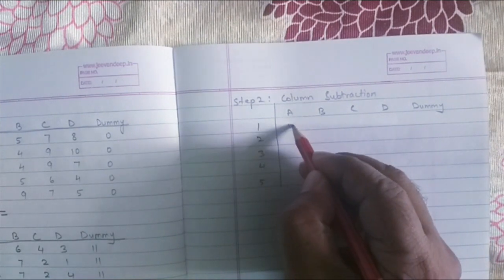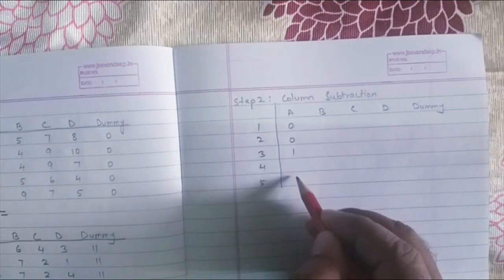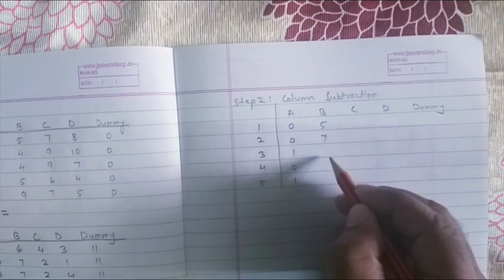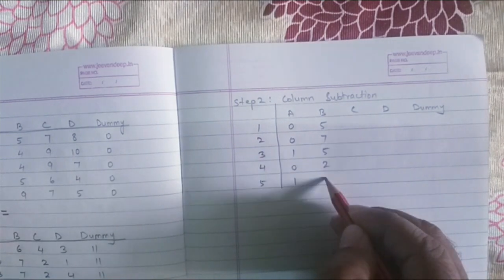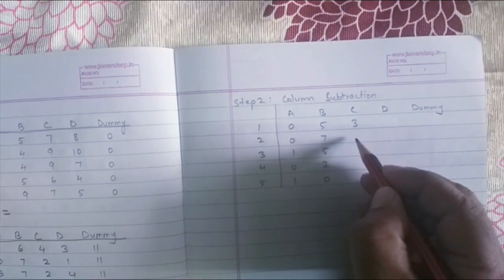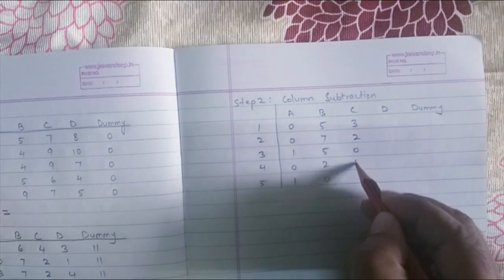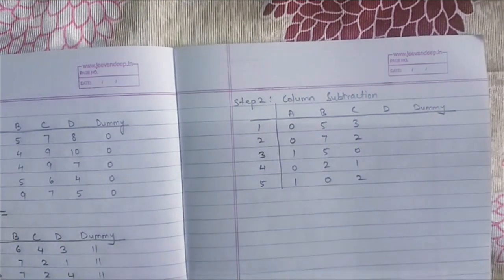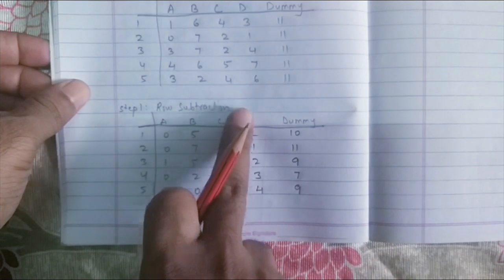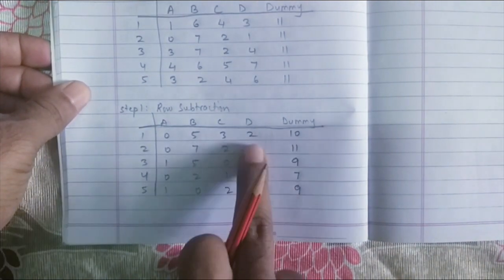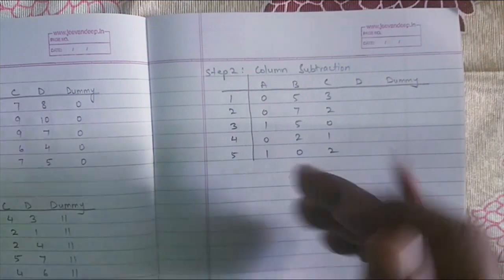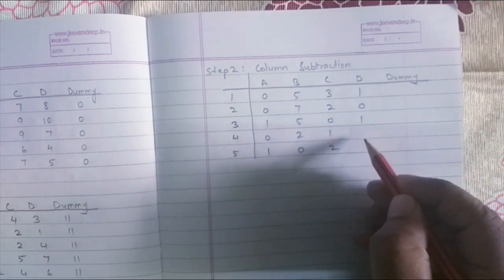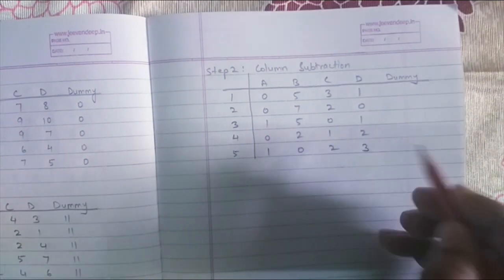The first column remains as it is because we have a 0 as the minimum value. Second one, again we have a 0 which is minimum, so no changes here. Neither in the third one. Now in the fourth one, if you look at this matrix here, in the fourth column we have 1 as the minimum value. So 2 minus 1 will give me 1. 1 minus 1 gives me 0. 2 minus 1, 1. This will be 2 and 3.